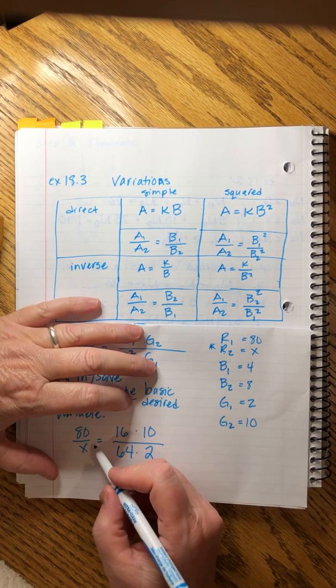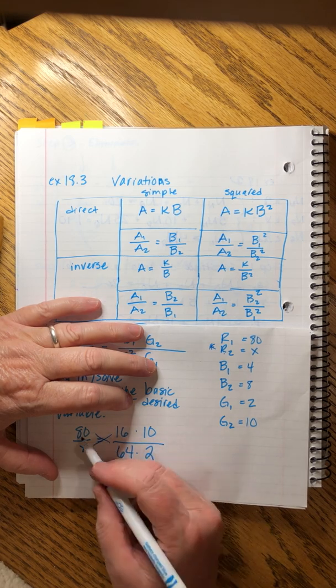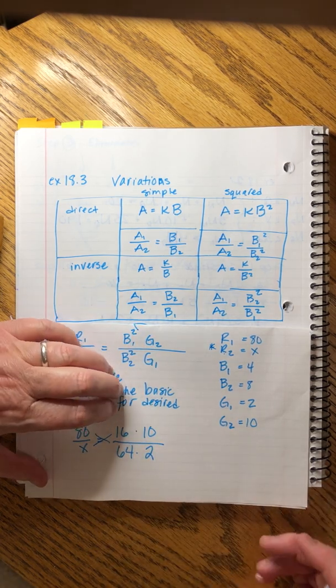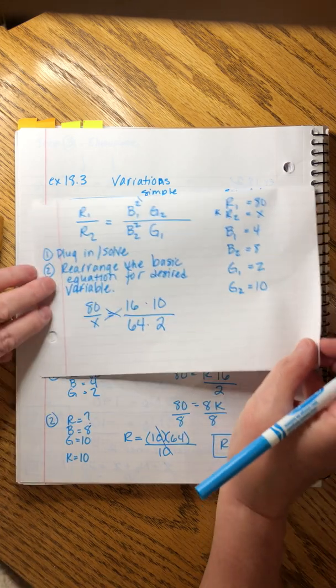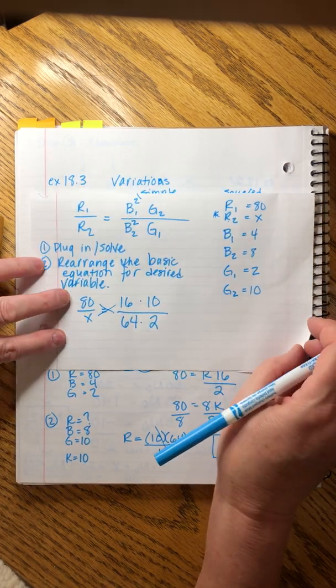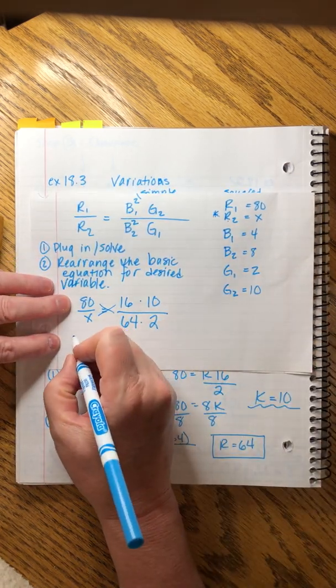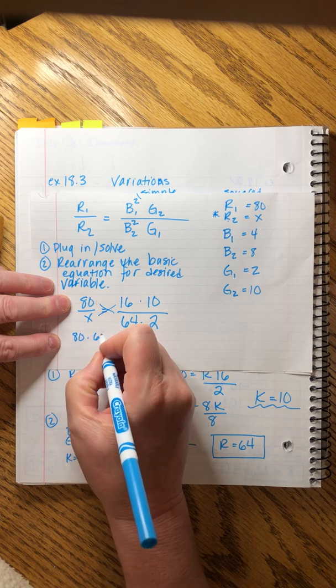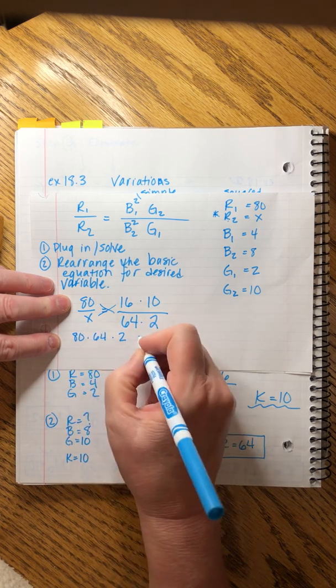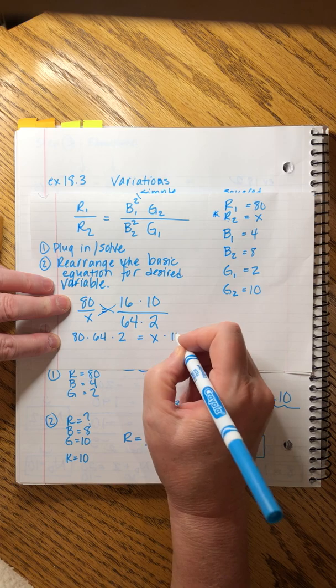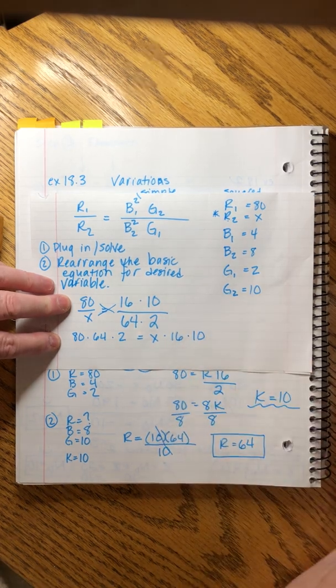Here's what I want to do. I want to cross multiply next. Again, I'm not going to make these numbers into products. I'm just going to leave them here. I'm going to move this up so I have a little more room to work. So I'm going to say 80 times 64 times 2 equals X times 16 times 10.